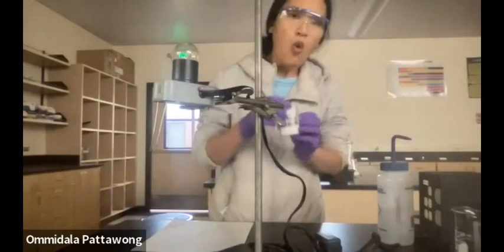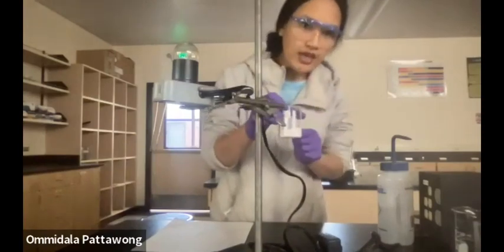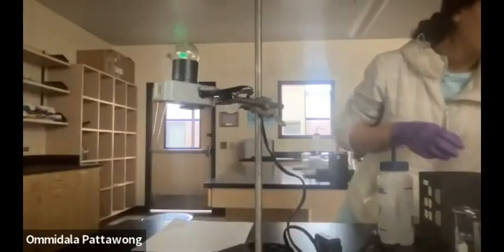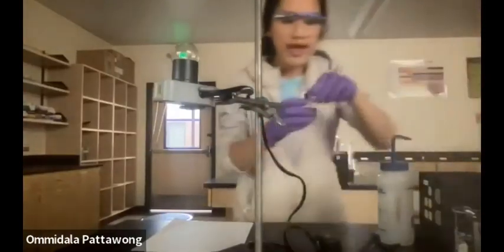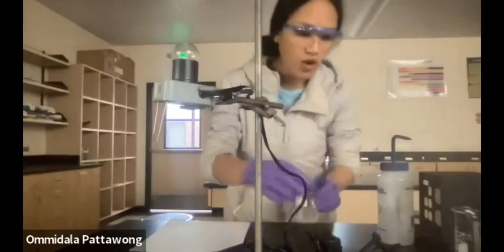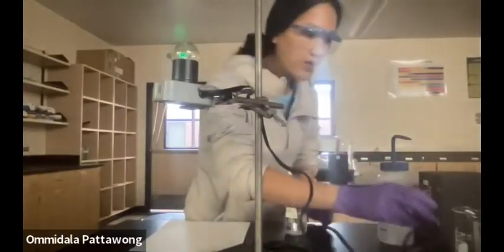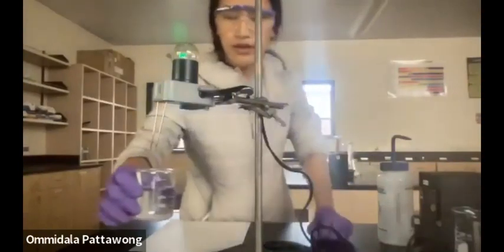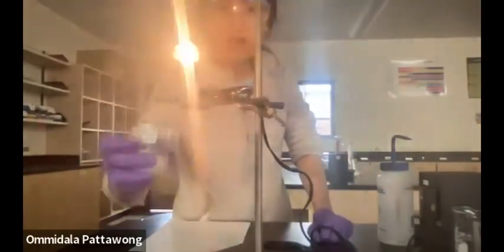So what about if I dissolve this in water to make an aqueous solution? What would be the case? Let's take a look. This is what I have: a solution of sodium chloride. I just added salt and pure water together. I'm going to plug in the power supply here. So what do you think?